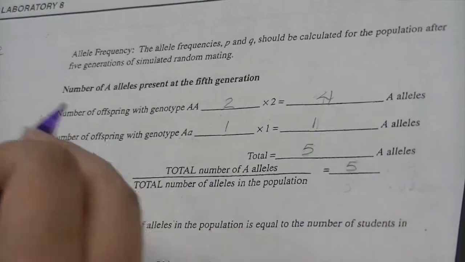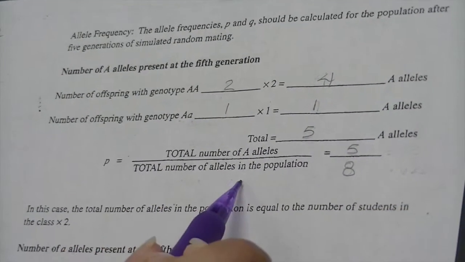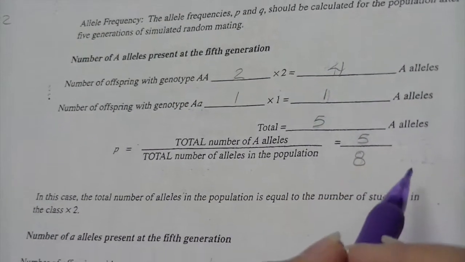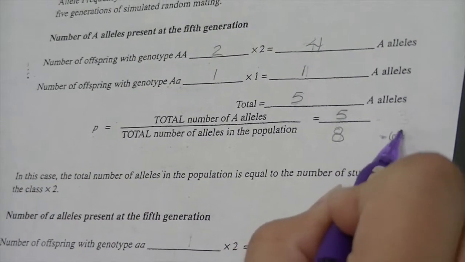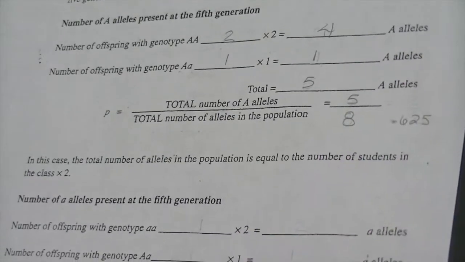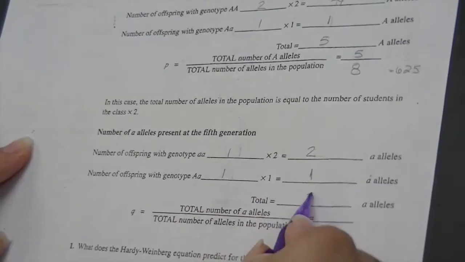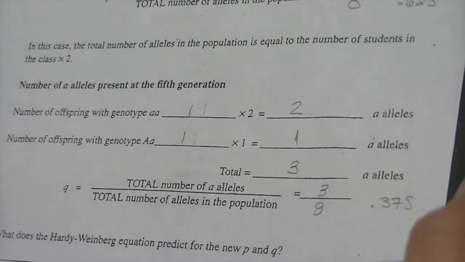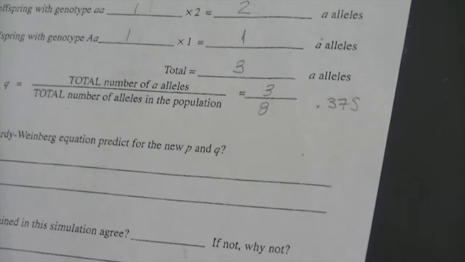To find your p-value, you will need to record your total number of dominant alleles over your total number of alleles. In this particular scenario, that would be 5 over 8, and you're going to want to put that in decimal form, which will be 0.625. Now you will repeat the same process for your recessive alleles to find your q value. To check your answer, add up your 2 decimals and ensure that they equal 1. This concludes your case 1, and you may now move on to case 2.